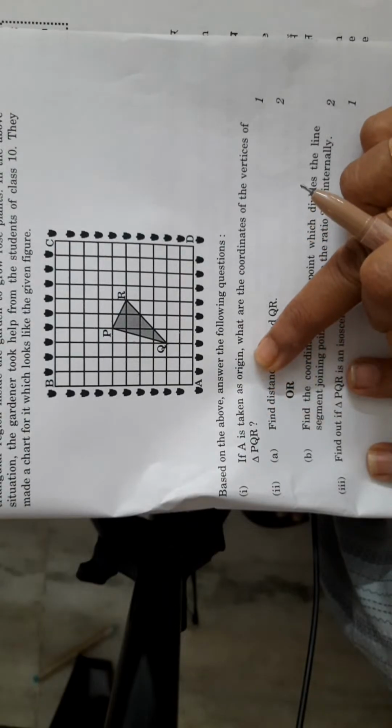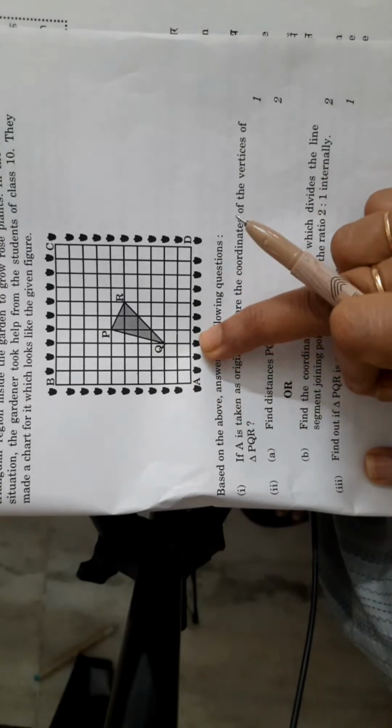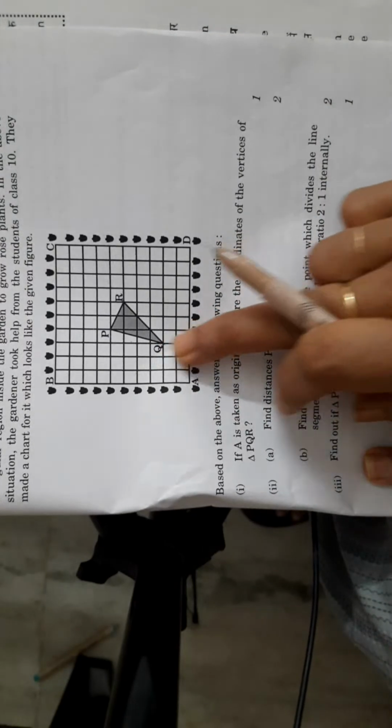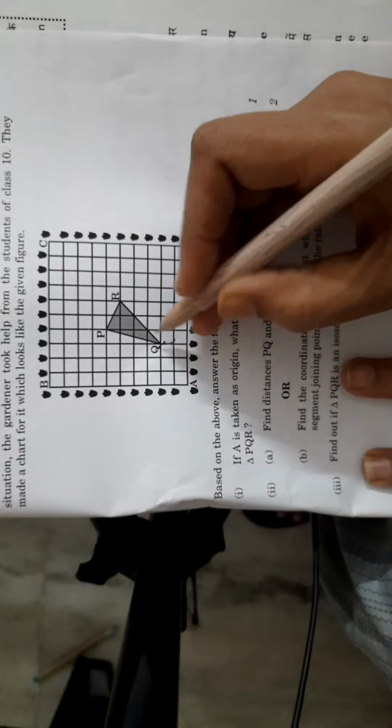If A is taken as origin, here A is origin, so it is 0, 0. We need to find the coordinates of the vertices of PQR. So if it is 0, then 1, 2, 3. So Q's x coordinate is 3 and y coordinate is 2. So for Q it is 3 comma 2.